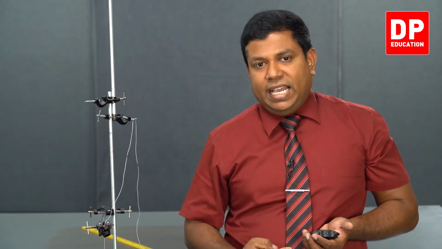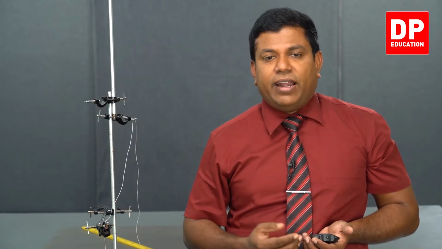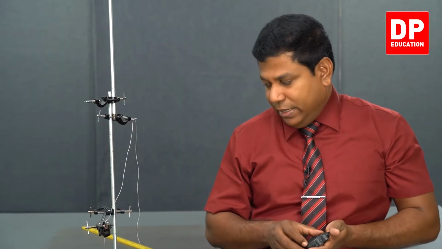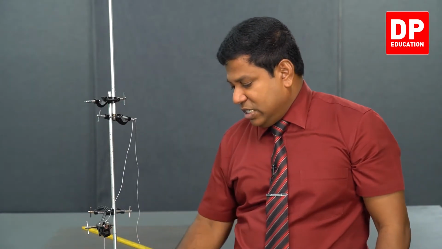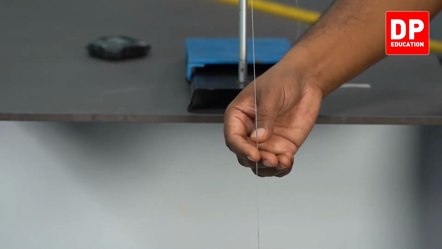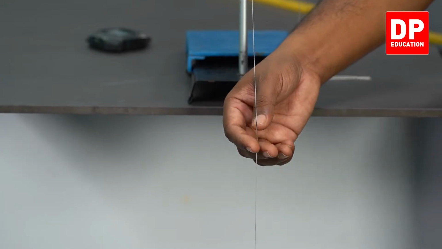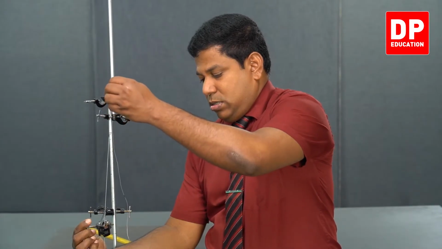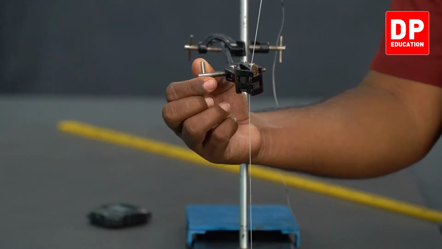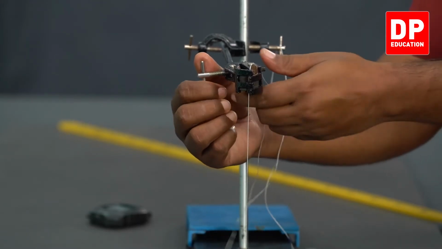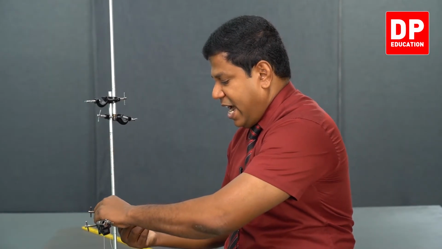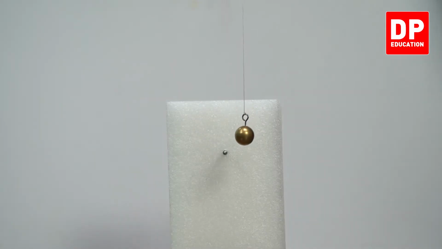We have already taken 4 readings, 175, 150, 125 and 100 centimeters. Let's take one more reading. Let's reduce the length by another 25 centimeters, make it a 75 centimeter length pendulum and get the readings once again. This is where I have marked the 75 centimeter mark. Right. Now it is at 75 centimeters. Let me bring down the stand so that the pendulum ball comes close to the indicator.